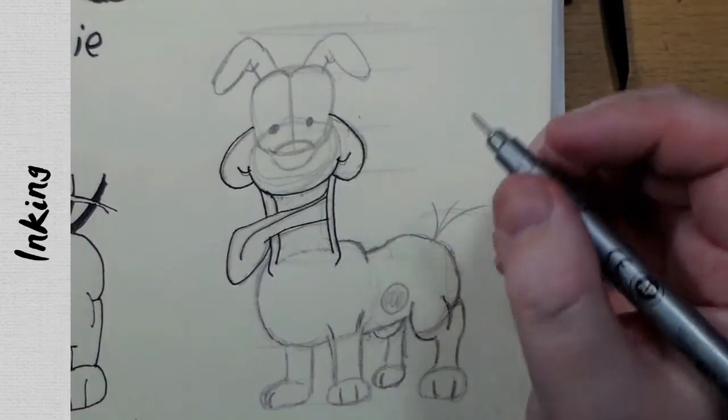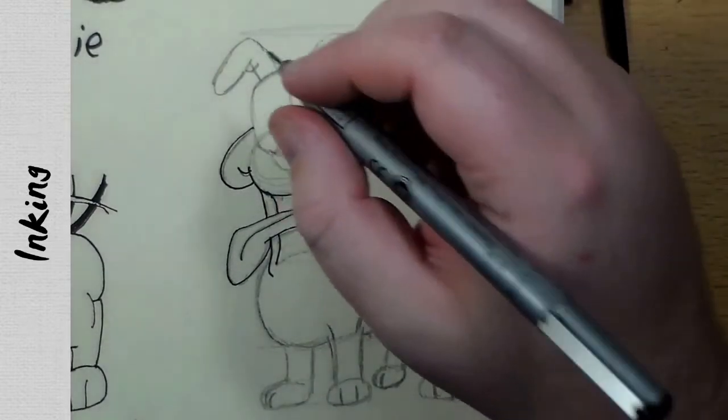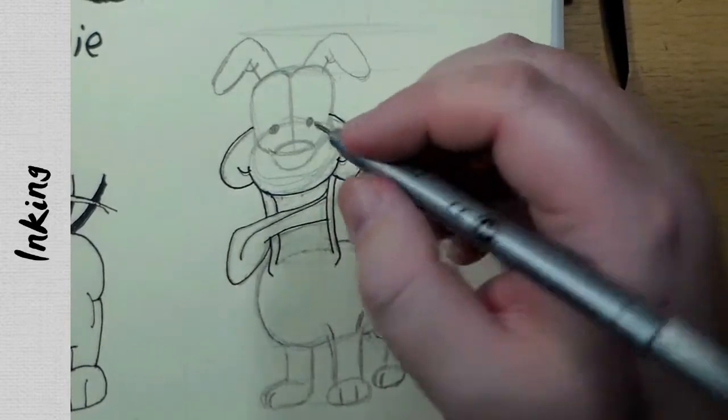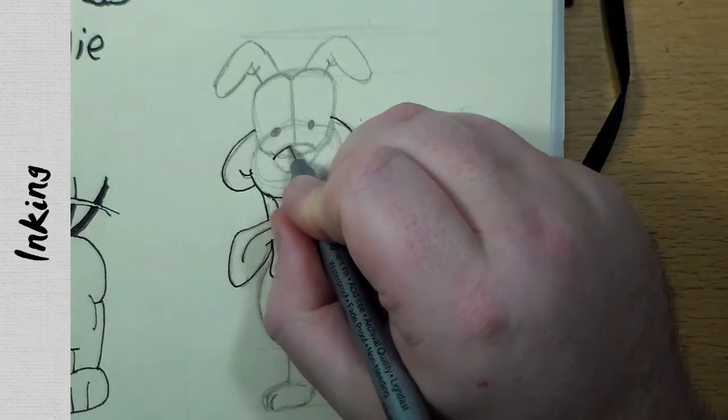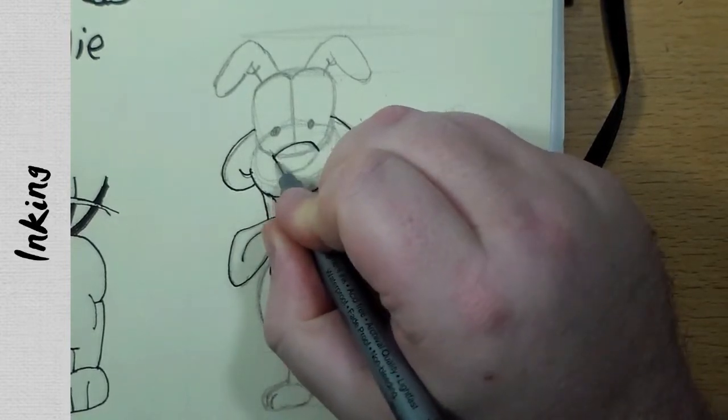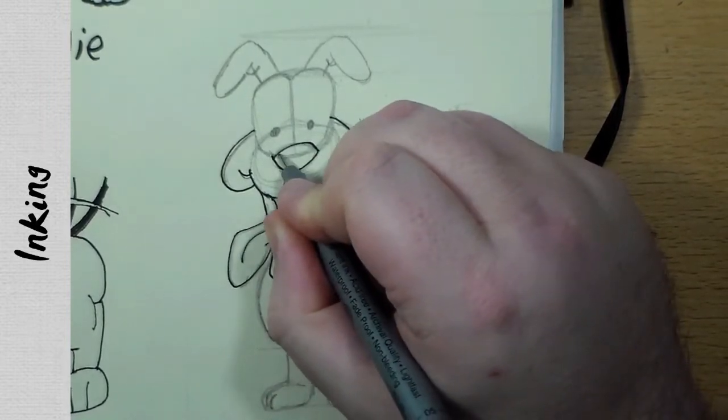It's very easy to mess up when you're inking. The best thing you can do is actually turn your book or your paper. Since I'm making a video, I try not to turn my paper though.